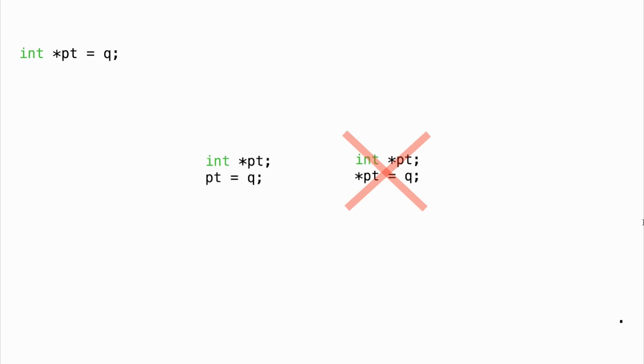The first option is correct. As we've said before, even though convention has us place the star next to the variable name, the star in a declaration is part of the type, not a dereference. PT is a variable of type int star, and PT is assigned the value of Q. So the type of Q must be int star, and Q's value is assigned to PT, not to the dereferenced value of PT.